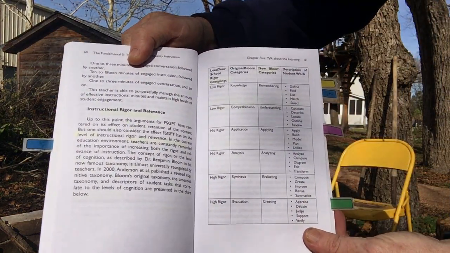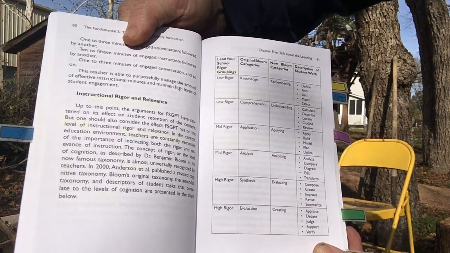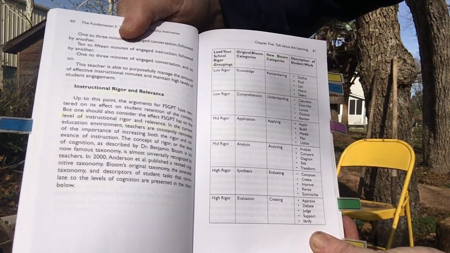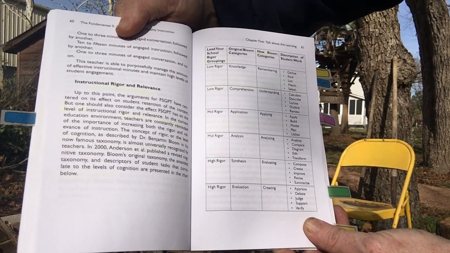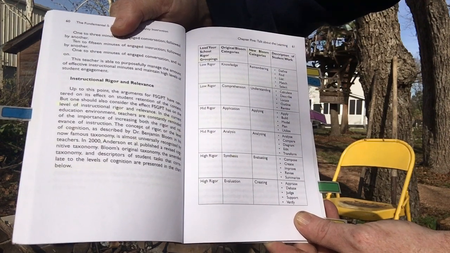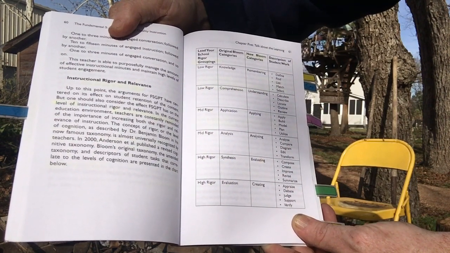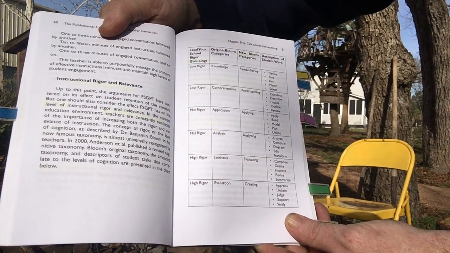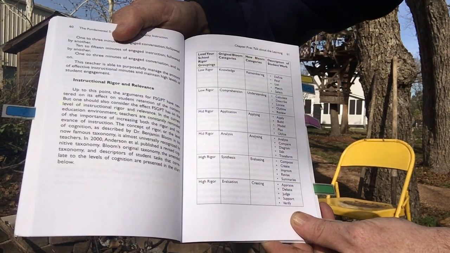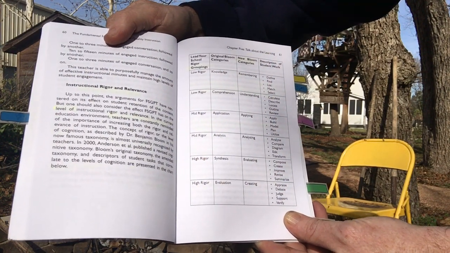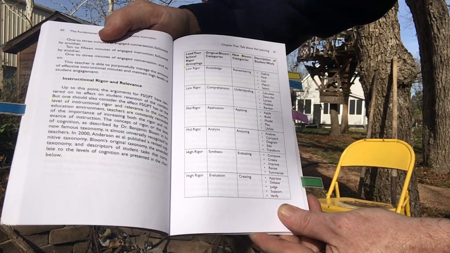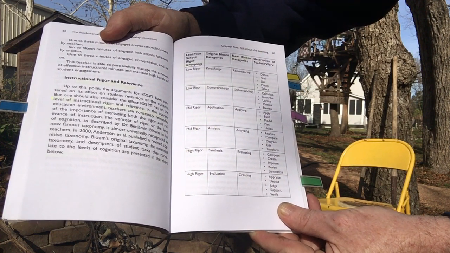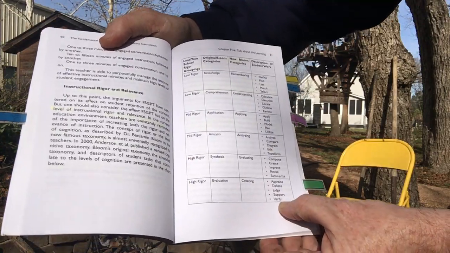We have a table there, Lead Your School, rigor groupings: low rigor, mid rigor, high rigor, original Bloom categories, new Bloom categories, and descriptions of student work. So from low rigor, things like define, to high rigor, to verify.